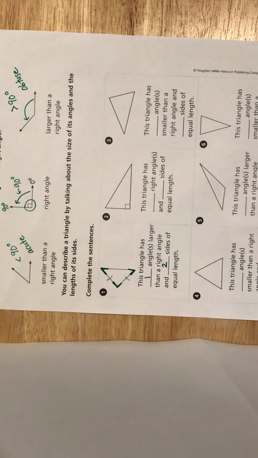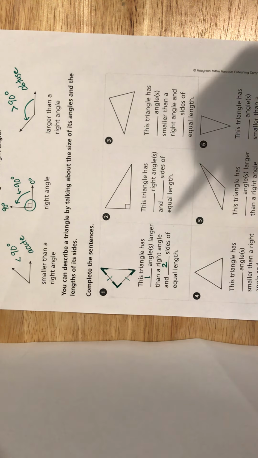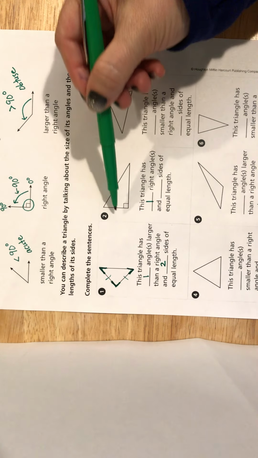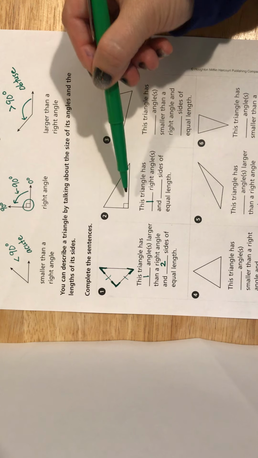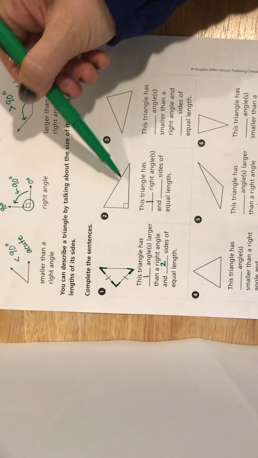So number 2, well, this is much more clear. I definitely see that there is one right angle. And if I'm looking at the lengths of these sides, I know that these two look close, but this one over here is definitely longer.